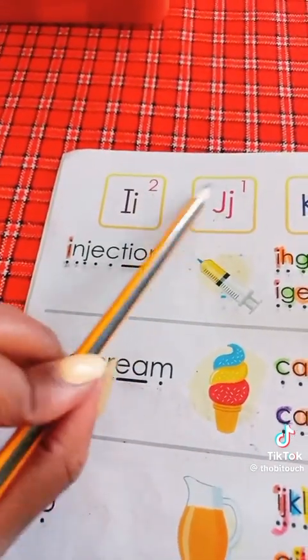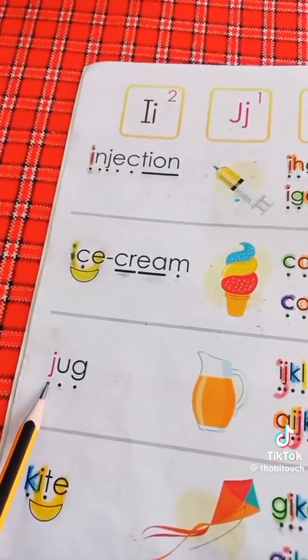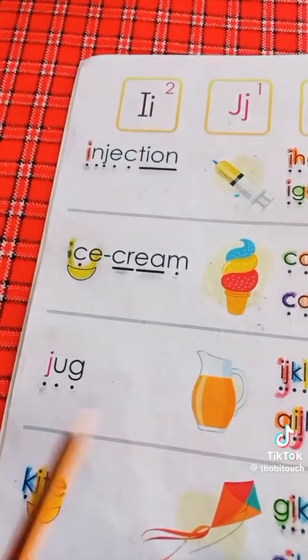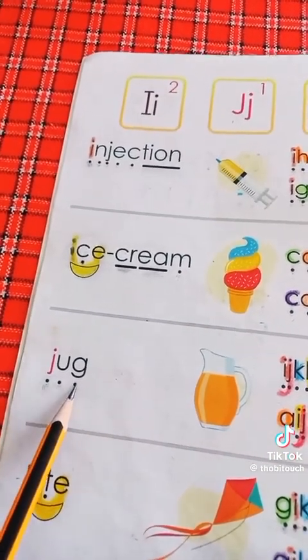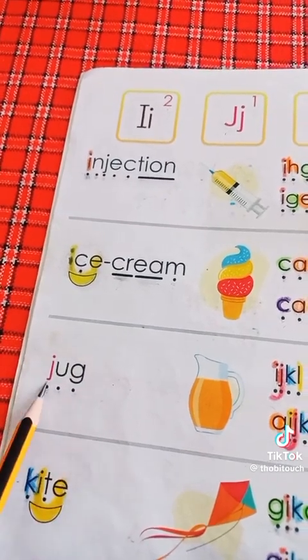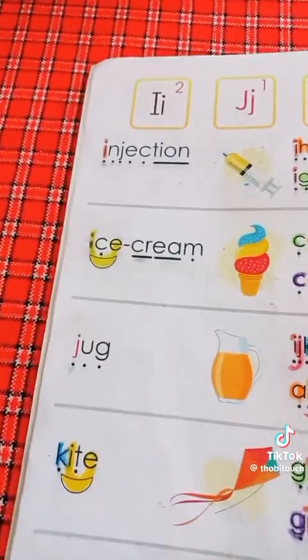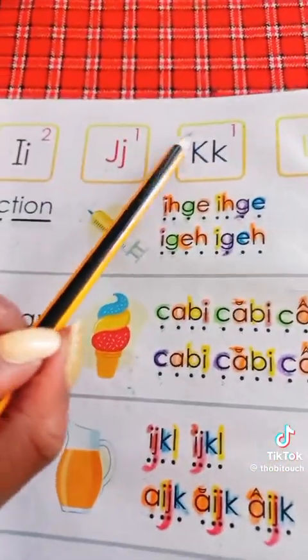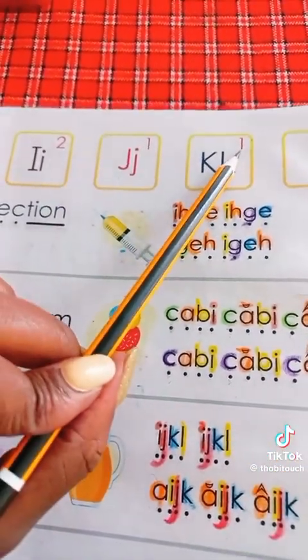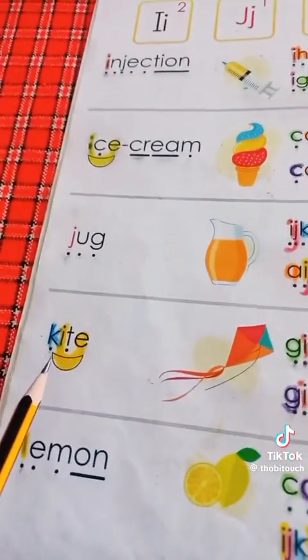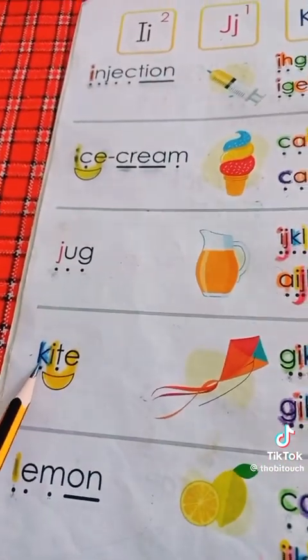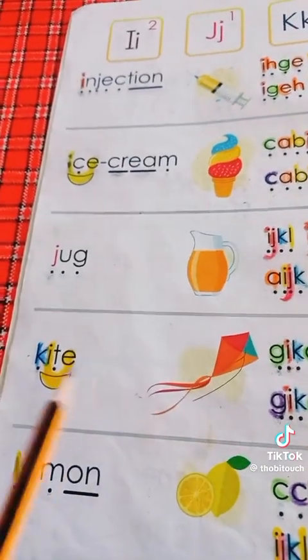And then we have the letter J, which makes one sound, and the sound is J for jug. That's the sound for the letter J. And then we have the letter K, which only makes one sound, and the sound is K for kite.